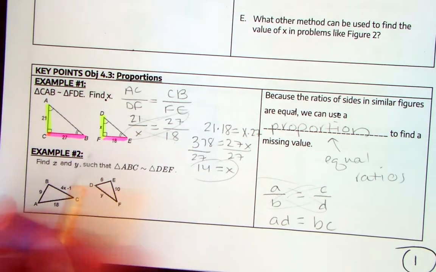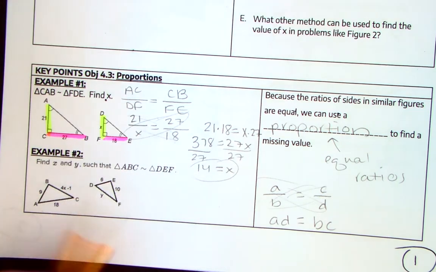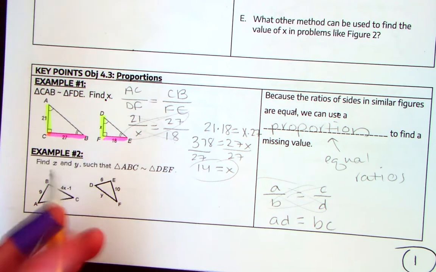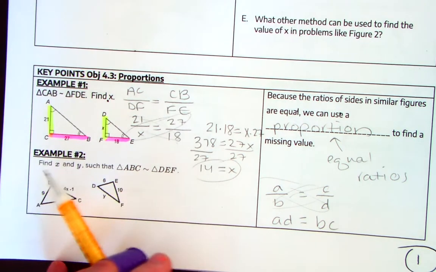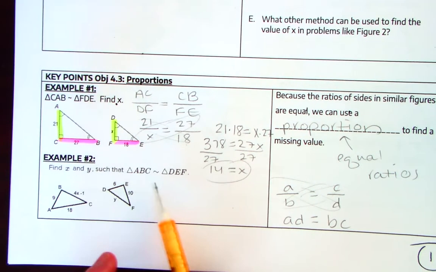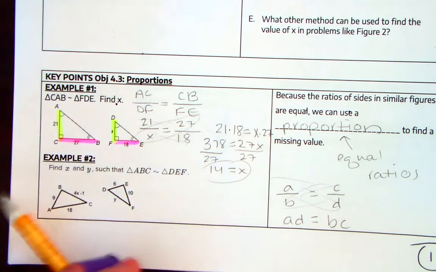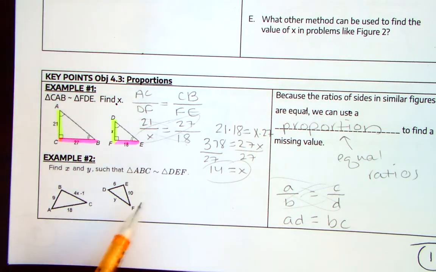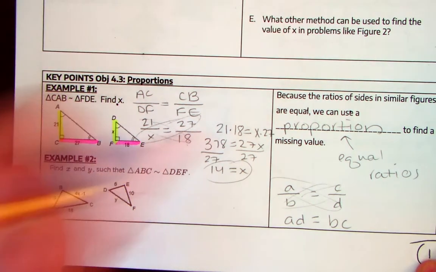And here, we could have used the scale factor, but I'm going to show you an example where it's harder to use scale factor and it might be easier to use a proportion to solve. So we're going to find x and y such that triangle ABC is similar to triangle DEF. Again, those side lengths have to be proportional. So let me find y first. I like to start with what I'm trying to find.